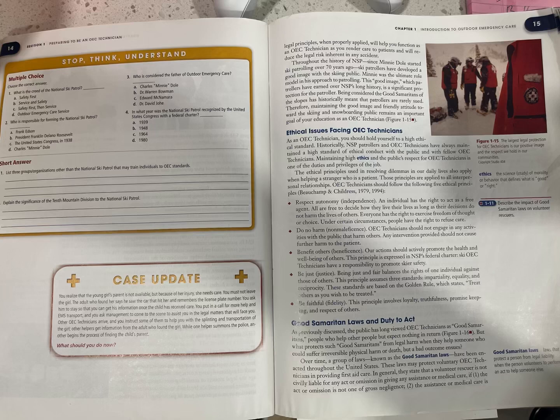Do no harm. Non-maleficence. OEC technicians should not engage in any activities with the public that harm others. Any intervention provided should not cause further harm to the patient. Benefit others. Beneficence. Our actions should actively promote the health and well-being of others. This principle is expressed in NSP's federal charter. Ski OEC technicians have a responsibility to promote skier safety.